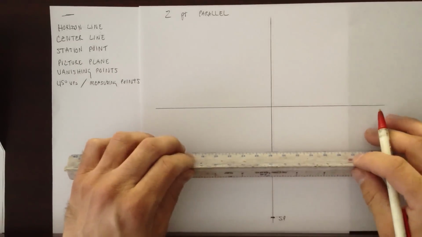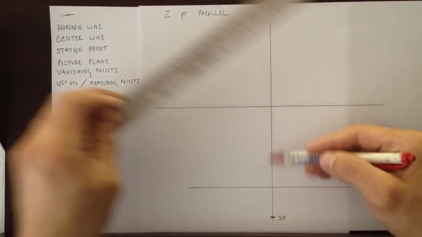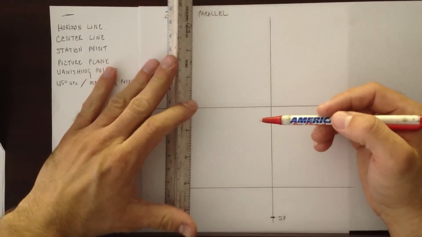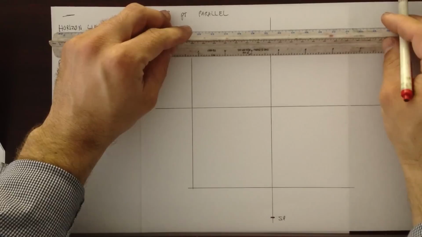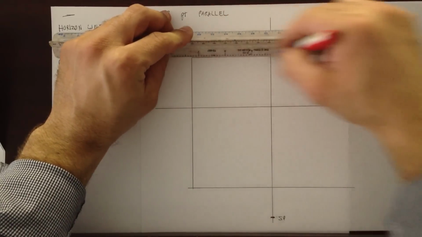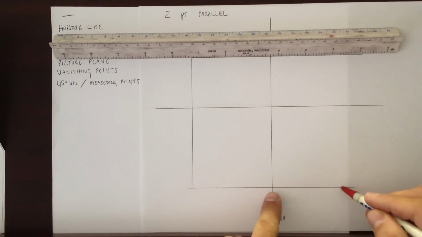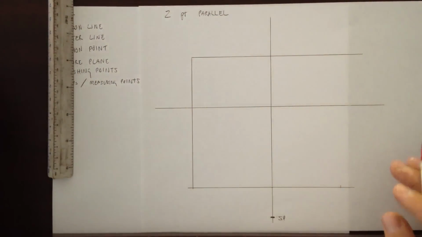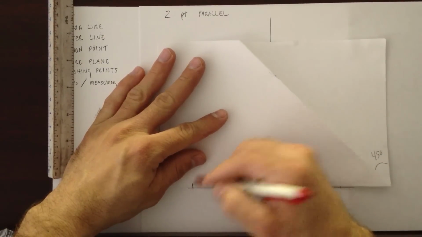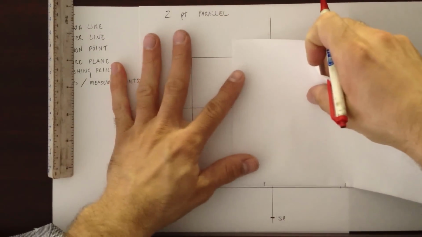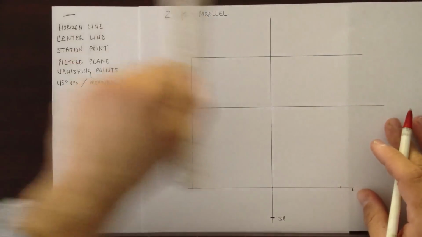And next we want to give ourselves a picture plane. So this is just going to be a rectangle with the center line right in the middle, and the station point below the bottom edge of the rectangle. Again, we want this to be in the center as much as possible. If you want to be absolutely sure, just make a mark here using a separate piece of paper, and you can move that across and make sure that it's perfectly centered.